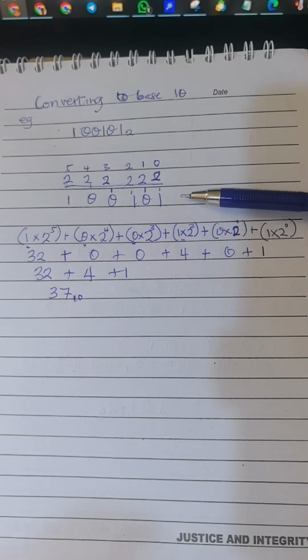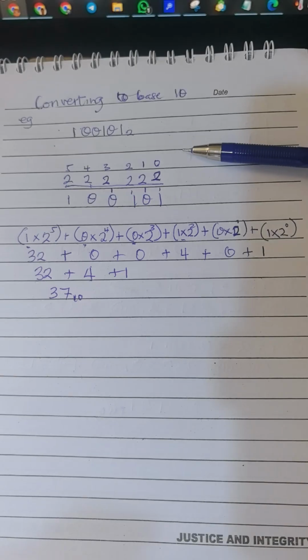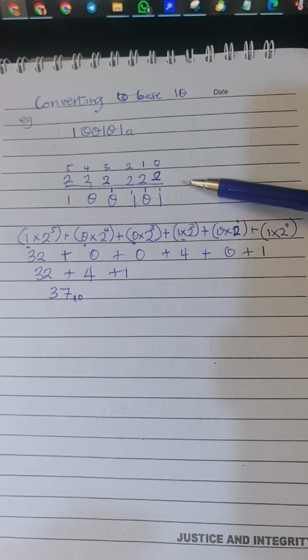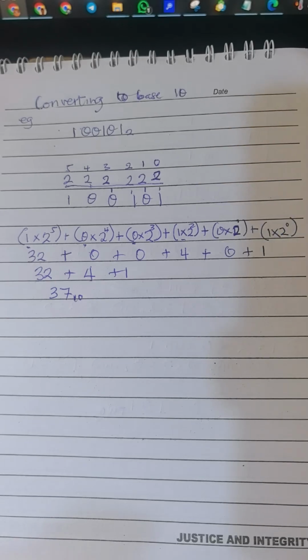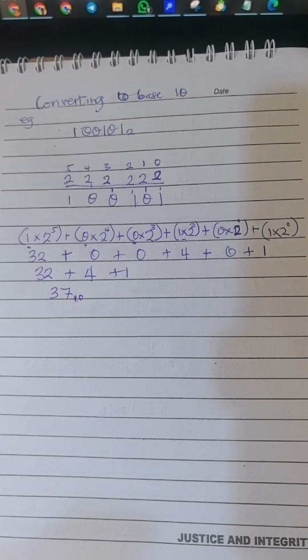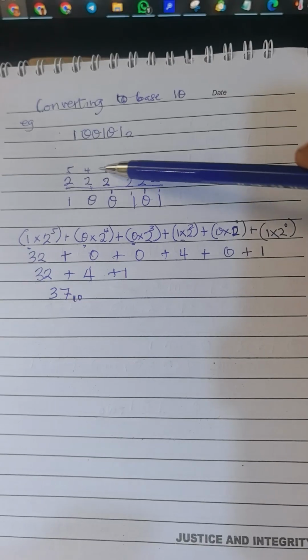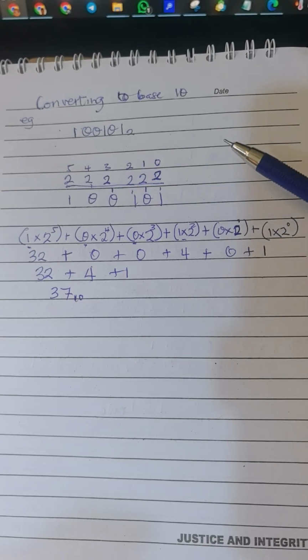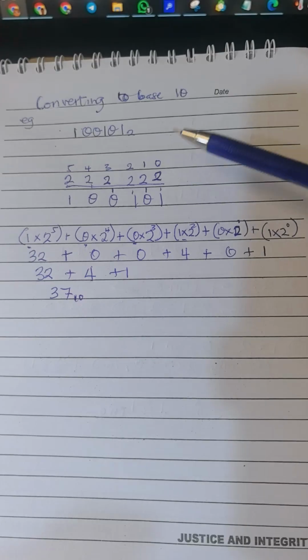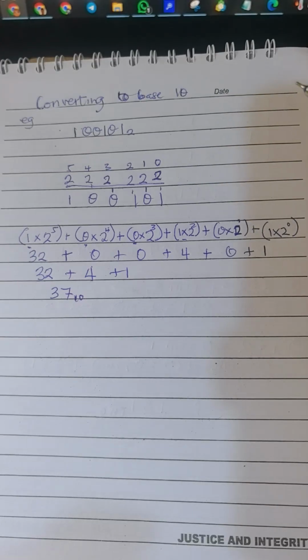Now, if you have that, let's move to the top where we write them as exponents. We write these from your right hand side to the left hand side. So you start from here, the right hand side, and write to whatever number you can get, to the left side.